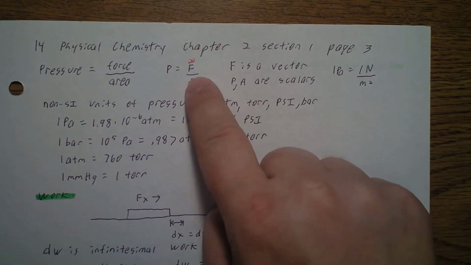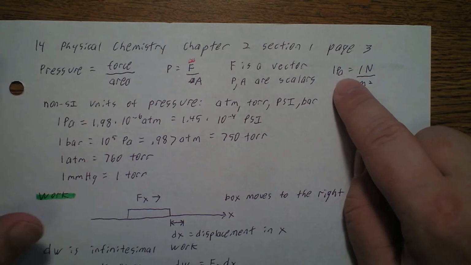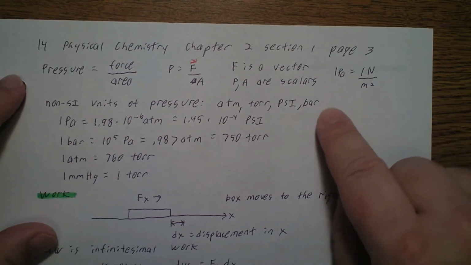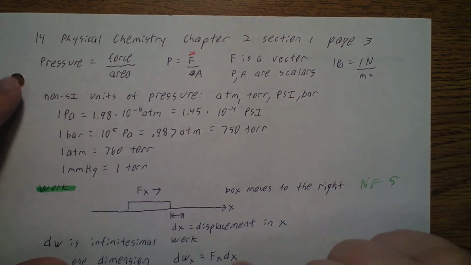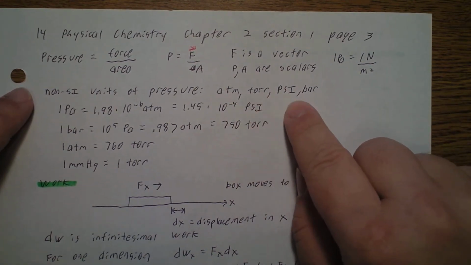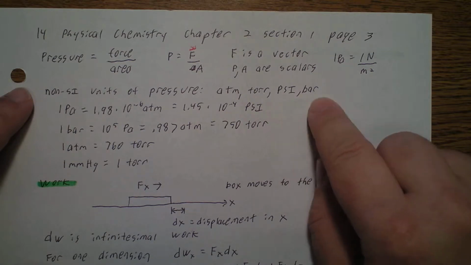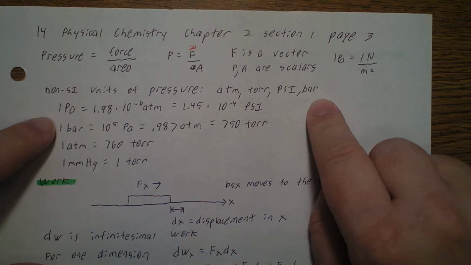So remember, F, of course, is a vector. And then P and A are scalars. The units are pascals, capital P, lowercase a. 1 pascal is 1 Newton per meter squared. There are other units of pressure, though, such as atmospheres, torrs, PSI, which stands for pounds per square inch, and then, of course, bars.